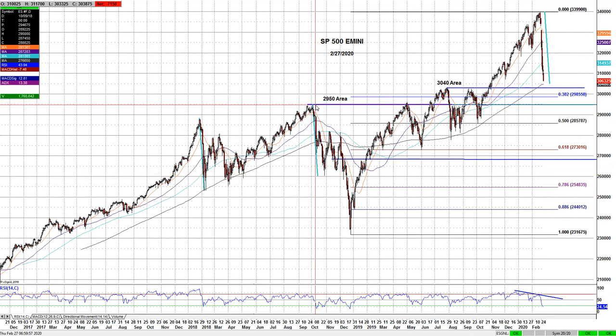So if we look over here to October, towards the end of the year of 2018, we can see this move to the downside, found support here, and then it spent quite a bit of time just in a large range, and then another move to the downside. This downside move here, from right here to here, is just about the same length.